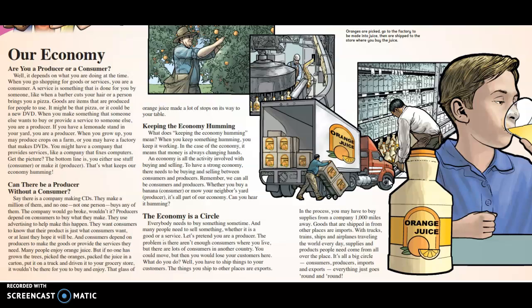Keeping the economy humming. What does keeping the economy humming mean? When you keep something humming, you keep it working. In this case of the economy, it means that money is always changing hands. An economy is the activity involved with buying and selling. To have a strong economy, there needs to be buying and selling between consumers and producers. Remember, we can all be consumers and producers. Whether you buy a banana, the consumer, or mow your neighbor's yard, producer, it's all part of our economy. Can you hear it humming?